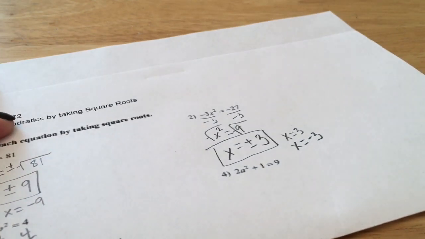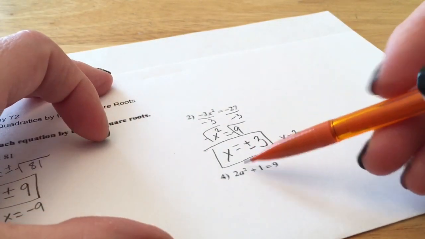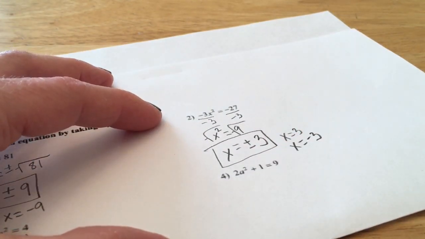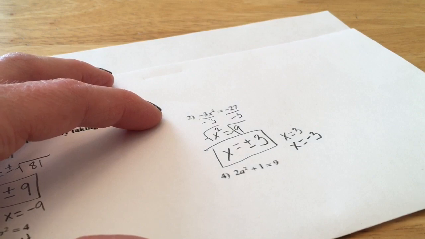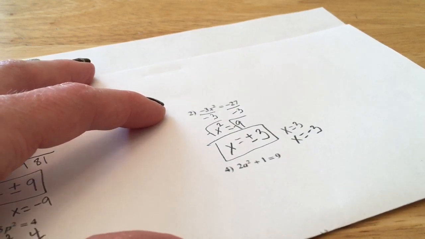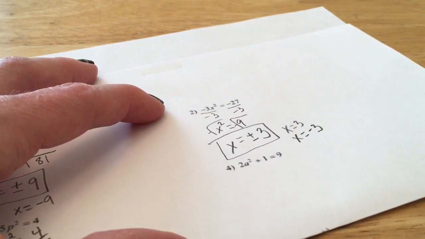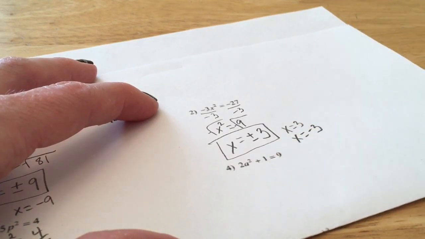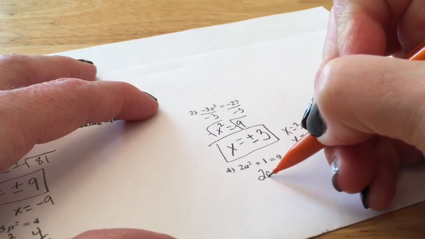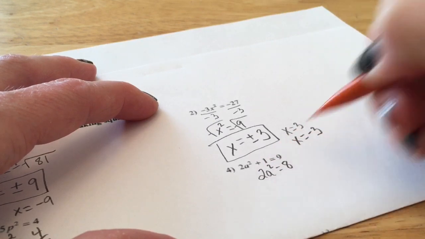If we look at number 4, we don't have a squared by itself. We have 2a squared plus 1 equals 9. But we've had a lot of equations where we've had to solve for our variable, so we just keep following those algebra skills. The first thing we're going to do is subtract 1 from both sides. So we get 2a squared equals 8.